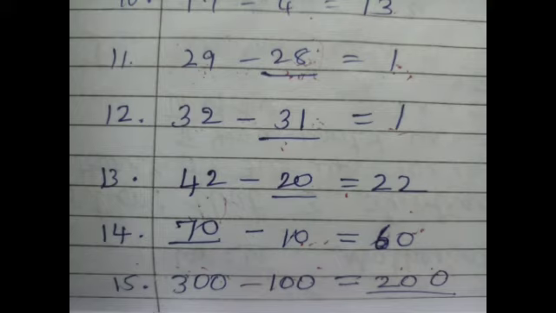For the 11th question, 29 minus 28. Listen carefully. We know that whenever we are subtracting 1 from a number, we are going to get the predecessor. Similarly, this is also one more property: whenever we are subtracting the previous number from the next number, 2 minus 1, 1. The next number minus the previous number, we'll get 1 as the answer. 29 minus 28, it is 1. 32 minus 31, it is 1.